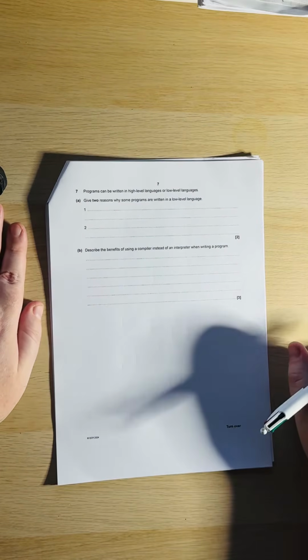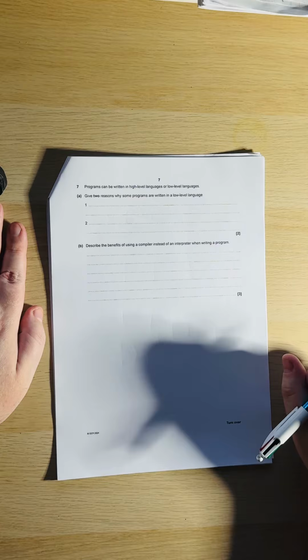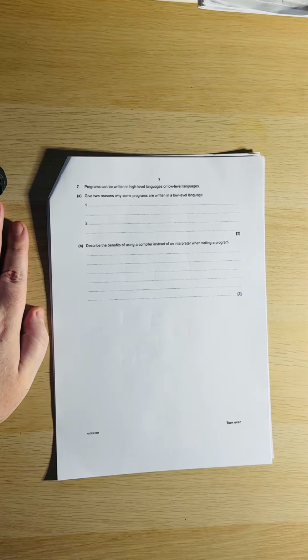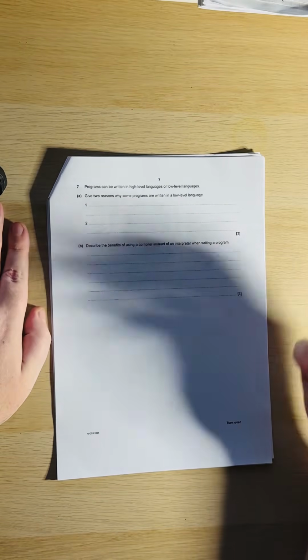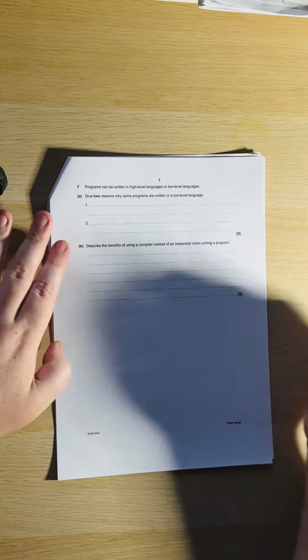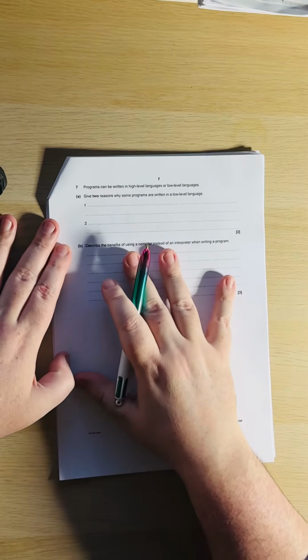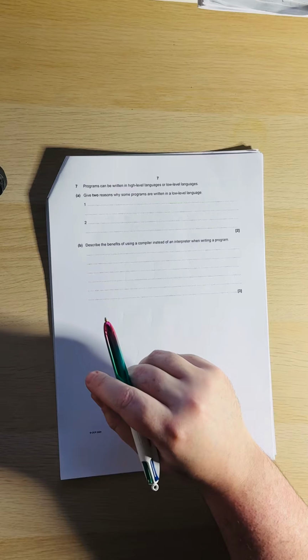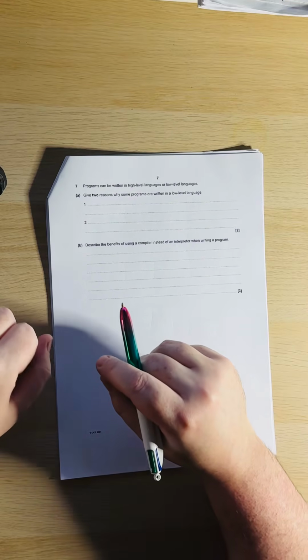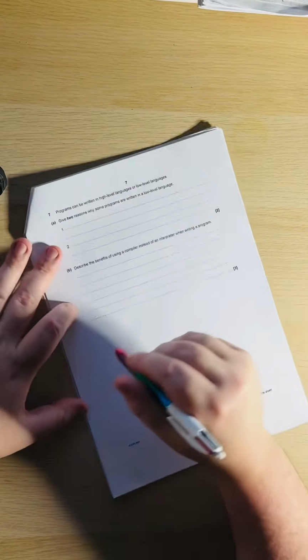Okay, programs can be written in high-level languages or low-level languages. Give 2 reasons why some programs are written in a low-level language. So low-level language is basically binary or machine code or assembly language. Okay, and the reason that some programs are written in a low-level language is because they're not easier to translate. They don't need to be translated.